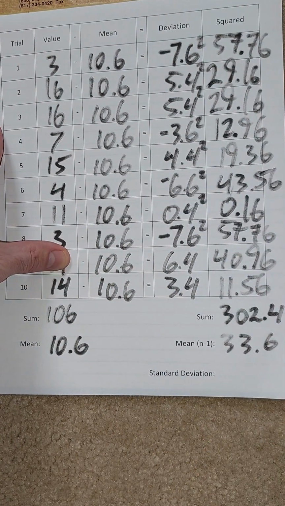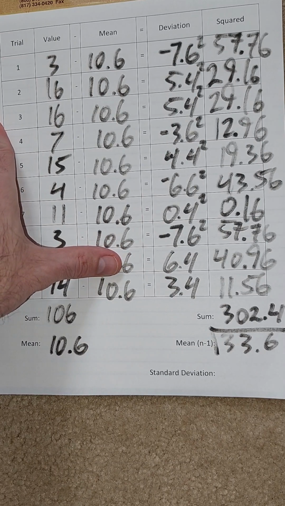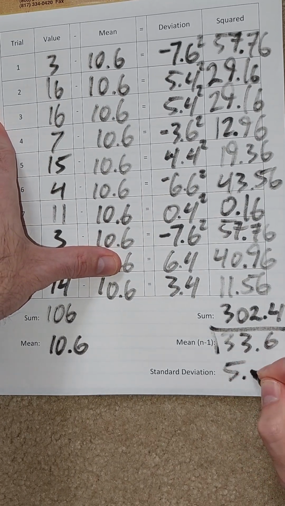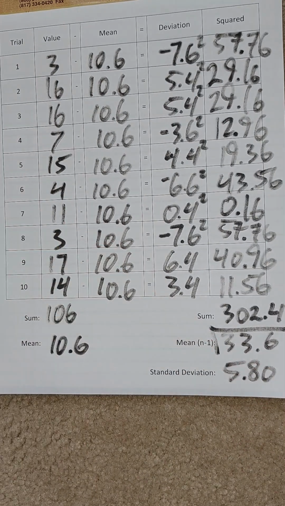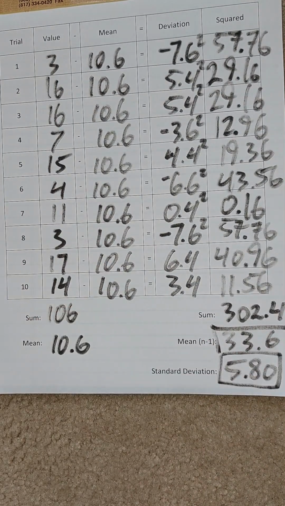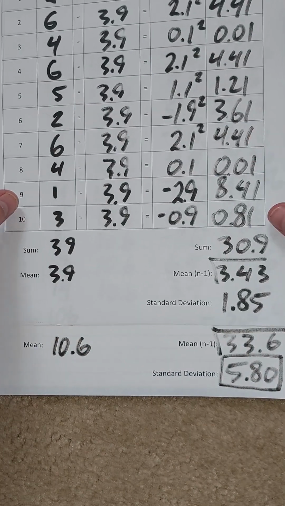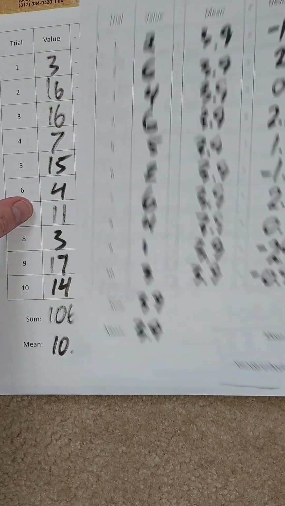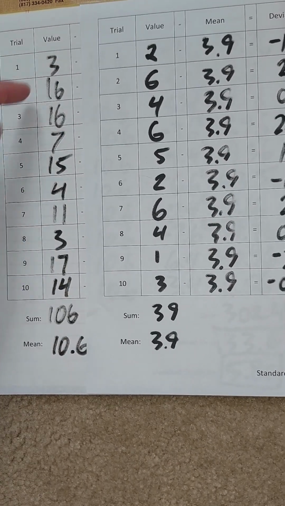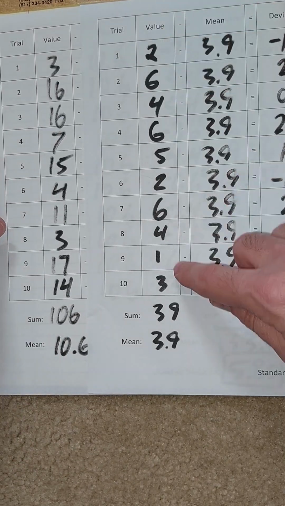And finally, for the standard deviation, we'll take the square root, which gives us 5.8 approximately. Okay, so our standard deviation with our 20-sided die was 5.8, compared to 1.85 that we did with a 6-sided die. So we can see just by looking at the numbers that these numbers are significantly more spread out around that mean compared to these numbers here.